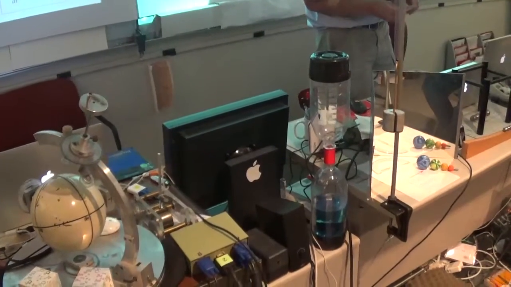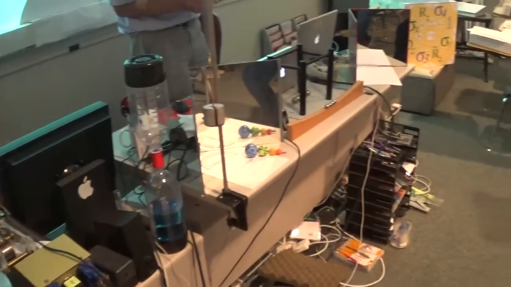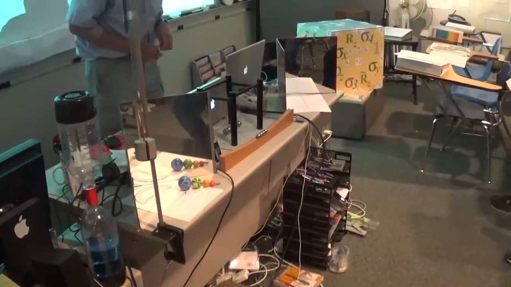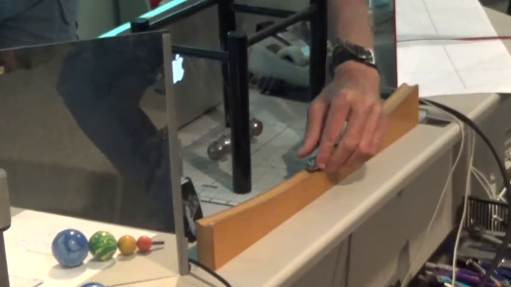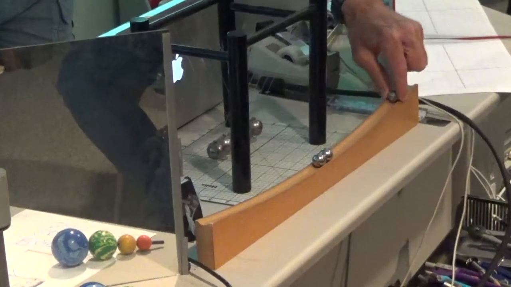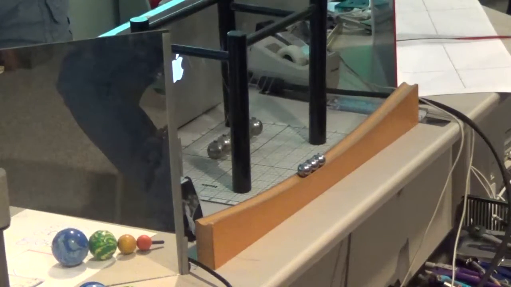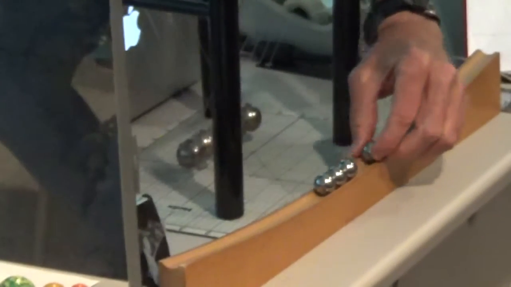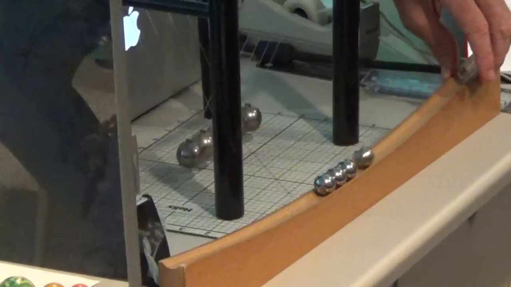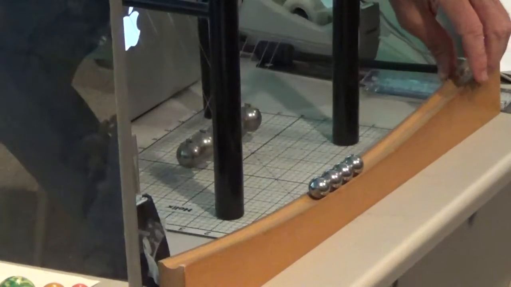Even with just 3, I can have that effect: most of the kinetic energy, not all because it's rolling, goes out of the one and into the other, and it kind of works even with 4 of them involved. Not bad, right?